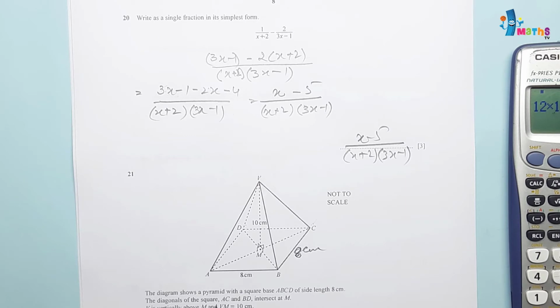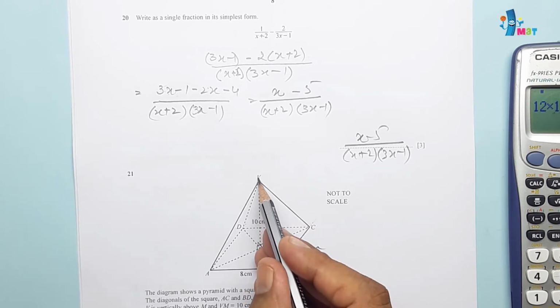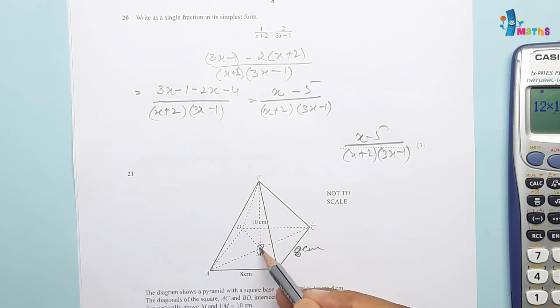The diagonals of the square, AC and BD, intersect at M. This is point M where they intersect each other. V is vertically above M, so this is straight up, and VM is equal to 10.